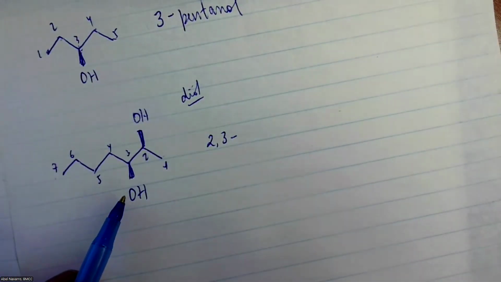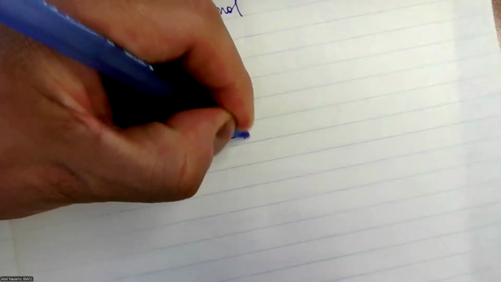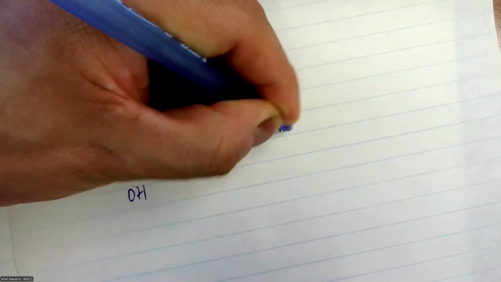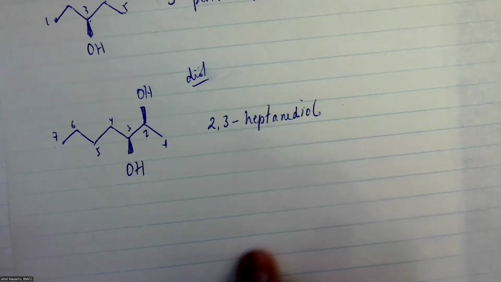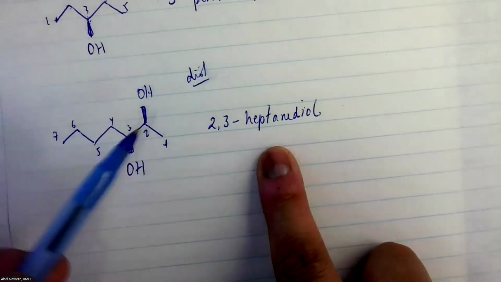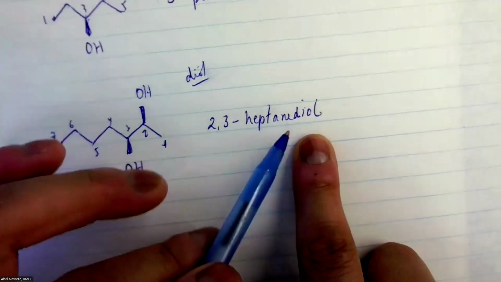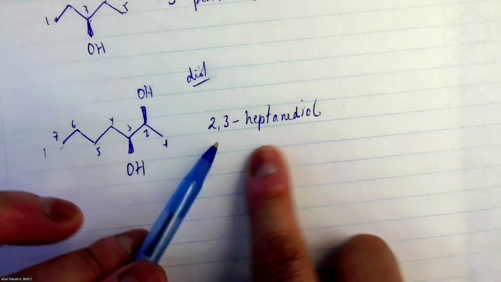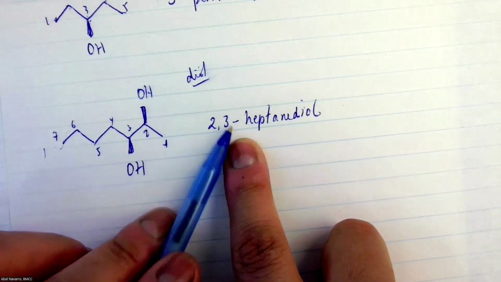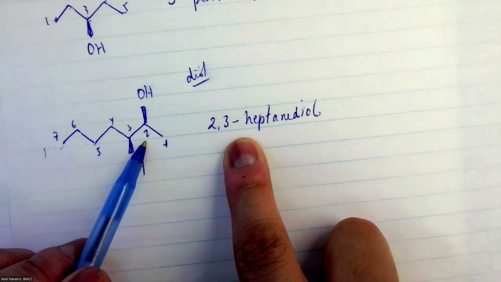So it would be 2,3-heptanediol. Heptane because it has seven carbons. Diol because it's two alcohols, and then I have to indicate the numbers where they are located, 2,3.